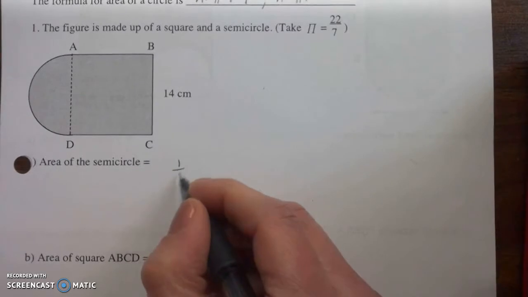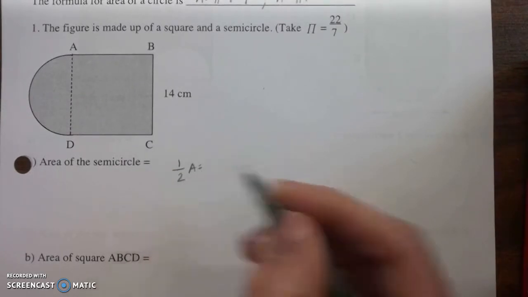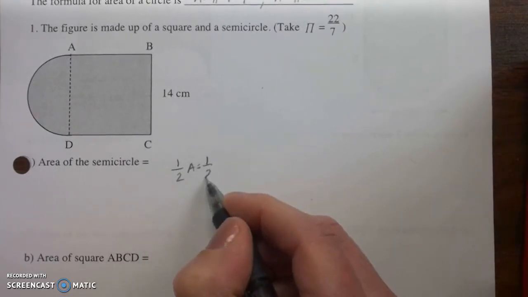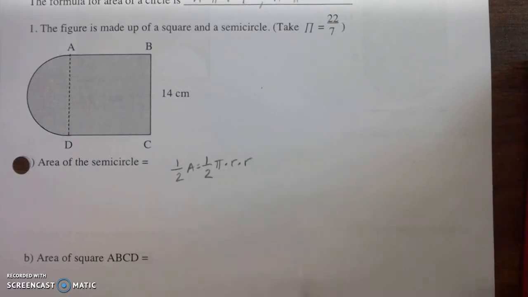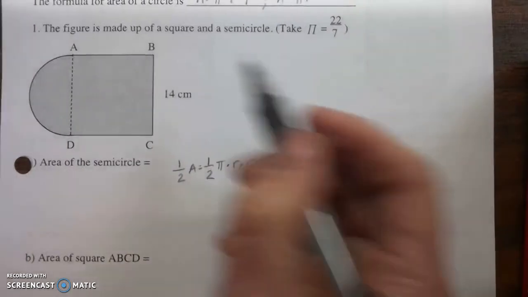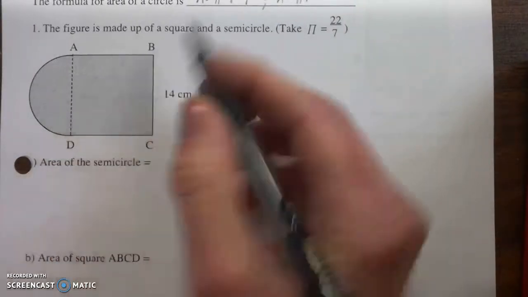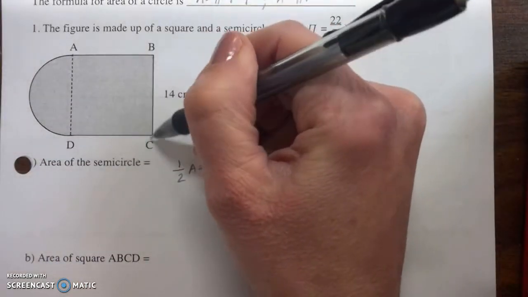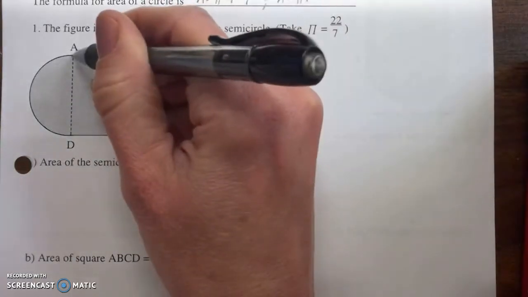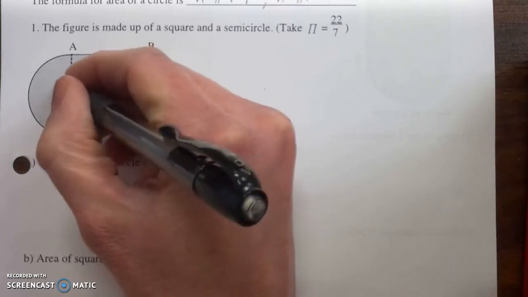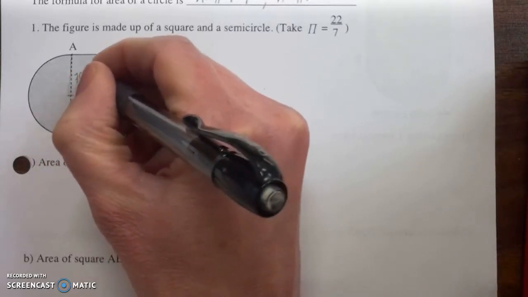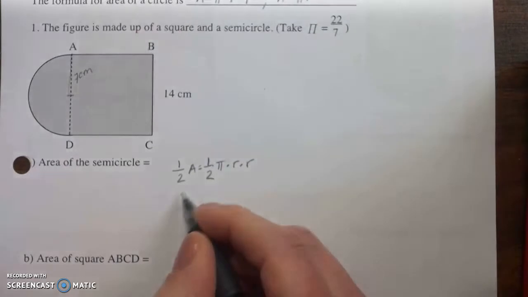The area of the semicircle, remember, since we're finding half of a circle, is going to be half times pi times r squared. Let's fill in some values. We can see that this edge of the square is 14 centimeters, which also happens to be the diameter of the semicircle, so we need to be careful to mark down the correct radius.